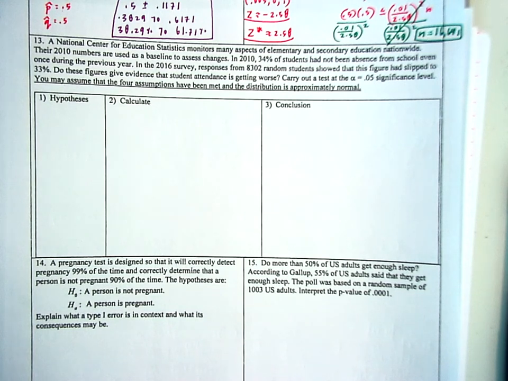In the 2016 survey, responses from 8,302 random students showed that this figure had slipped to 33%. Do these figures give evidence that student attendance is getting worse? Carry out a test at the alpha level of 0.05. That's your significance level. You may assume that the 4 assumptions have been met and the distribution is approximately normal.